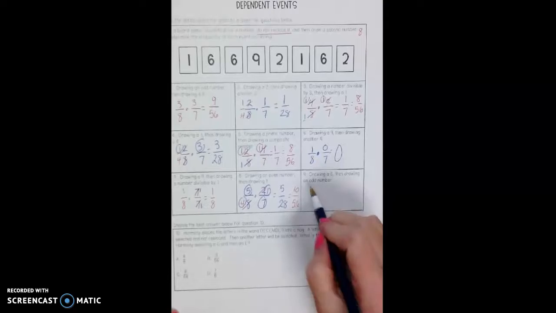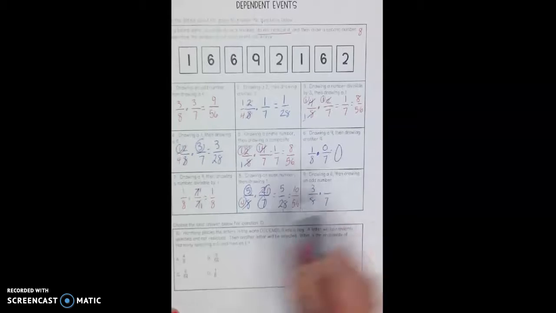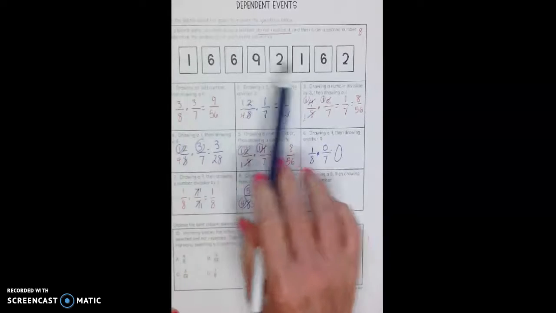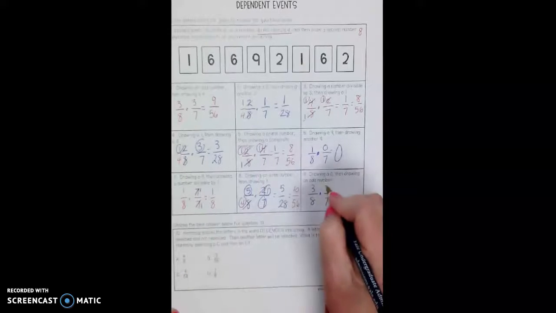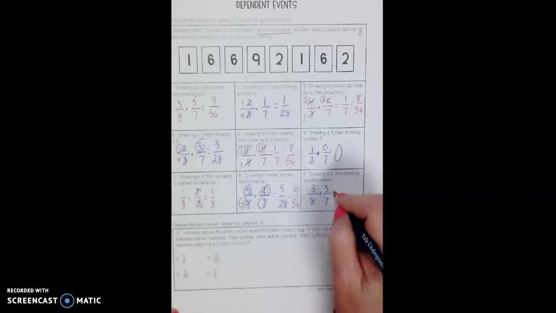Drawing a 6 and then drawing an odd number. I have 3 6s out of 8. I now have 7, and an odd number would be 1, 9, and 1, so that's 3. No simplifying there, so I get 9 out of 56.